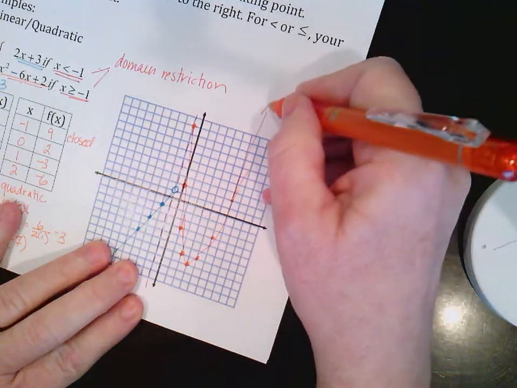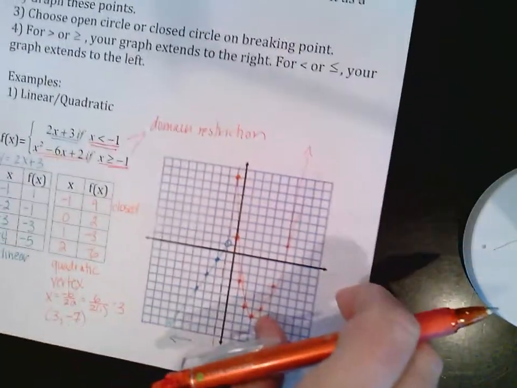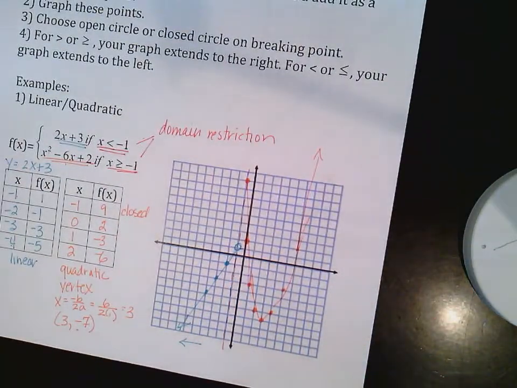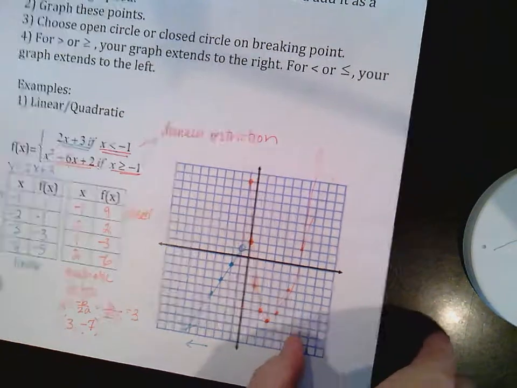Okay, more like that. Right, notice neither one of them goes past that firewall, is what I like to call it. It's like a big roadblock to your graphing. Okay, so let's try another one.